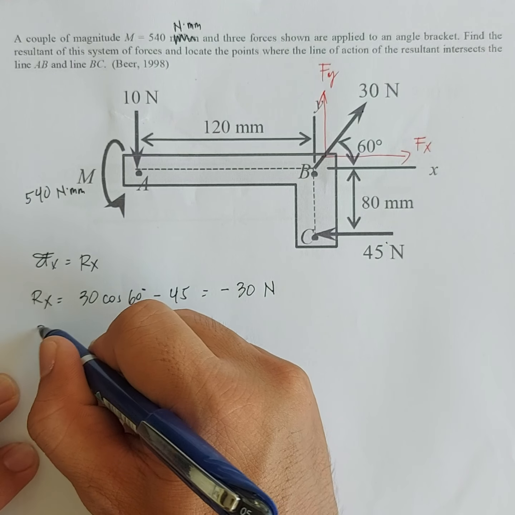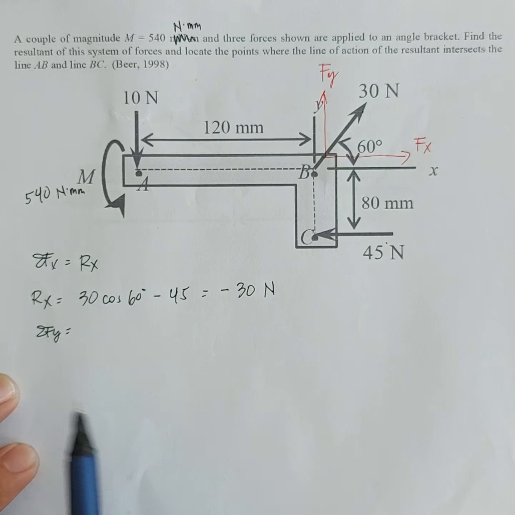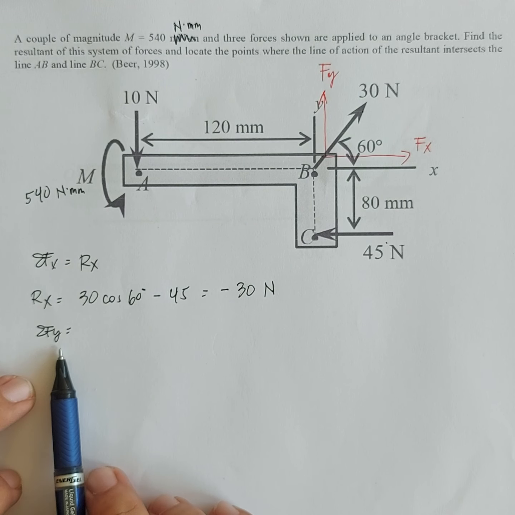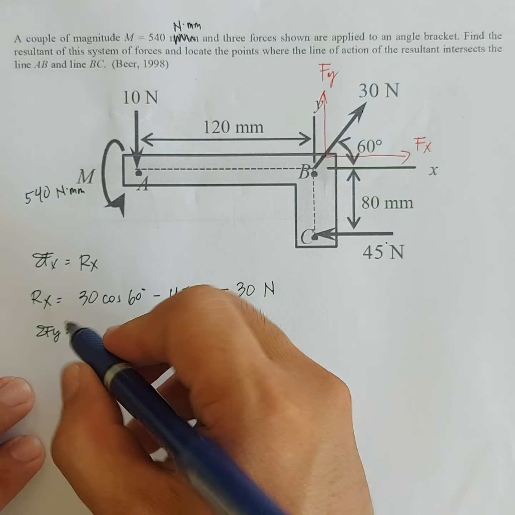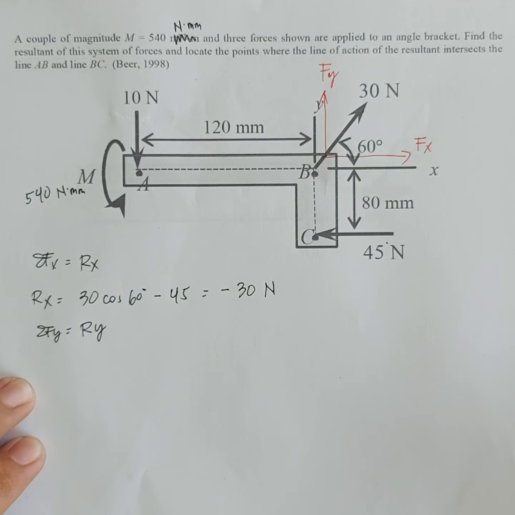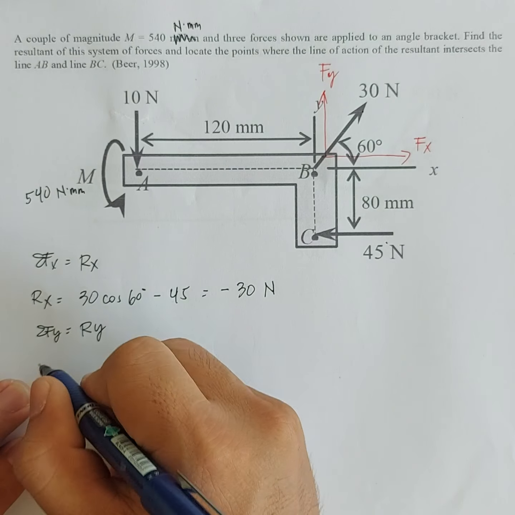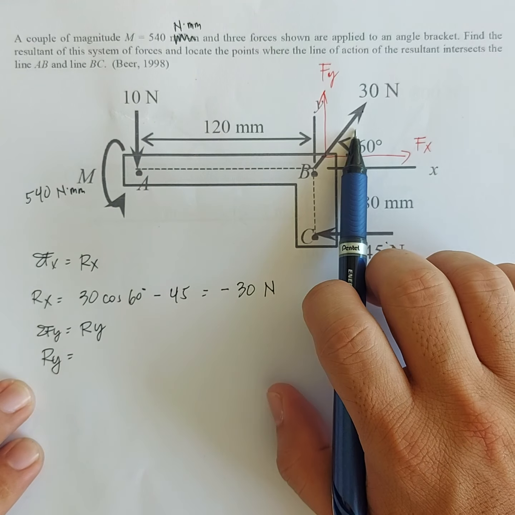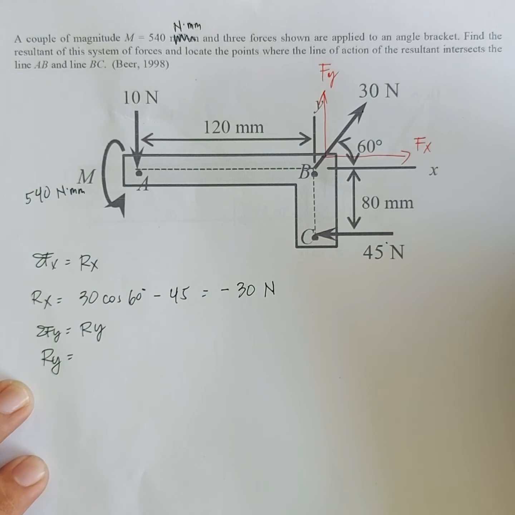Next, the y component of the resultant force is equal to the summation of all vertical forces. So that is the y component of the resultant force. Alright, so Ry, all the vertical forces, so we have this, and then the vertical component of the 30 Newton force.